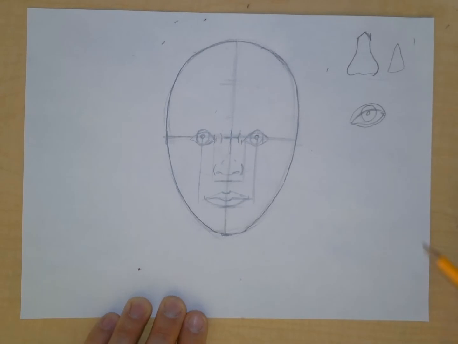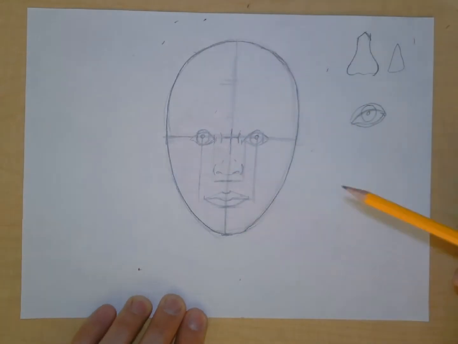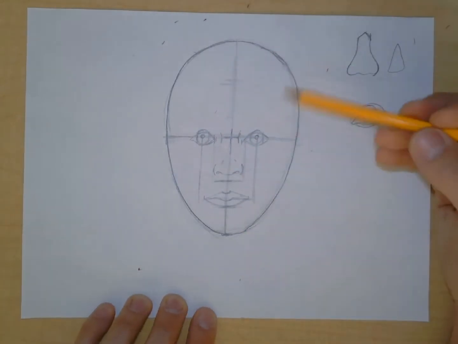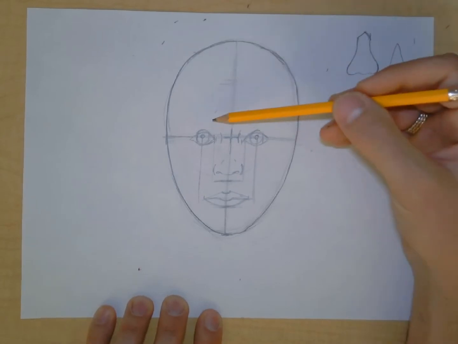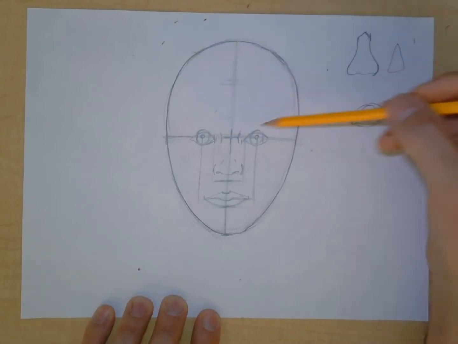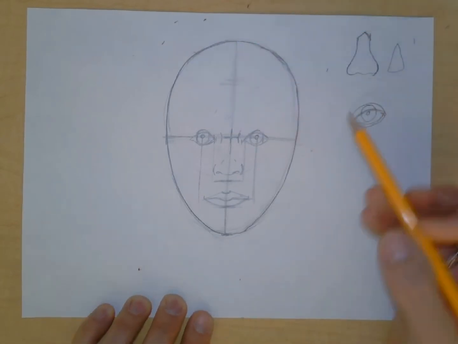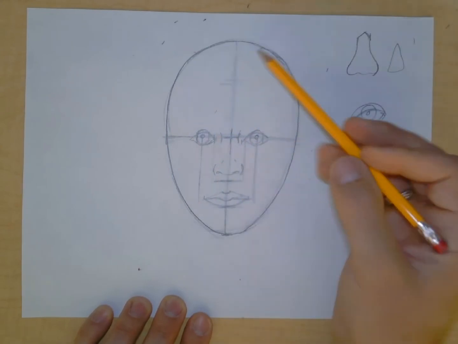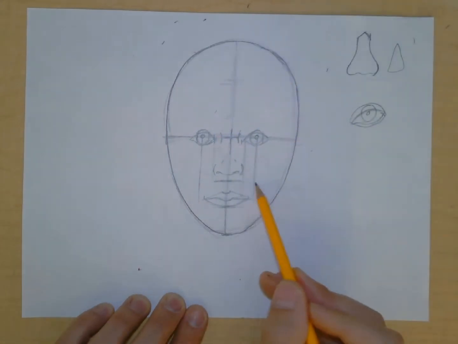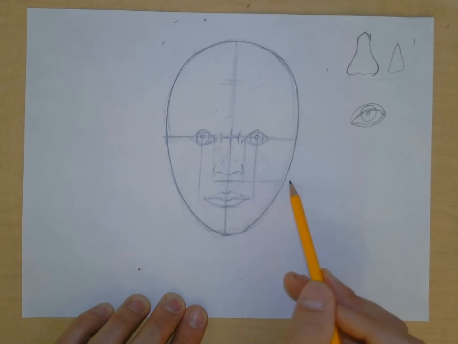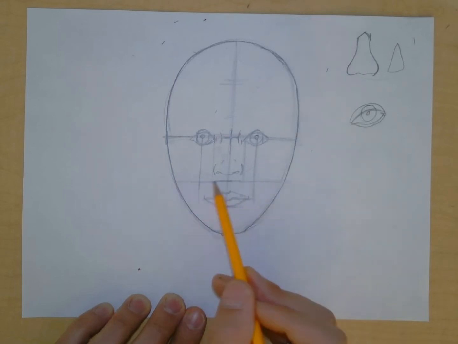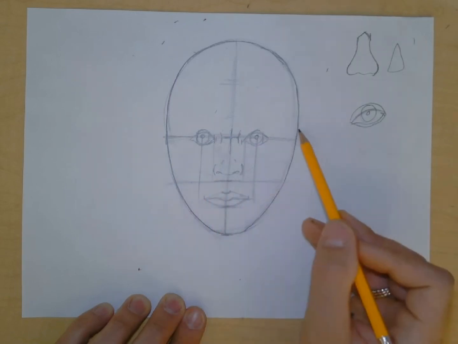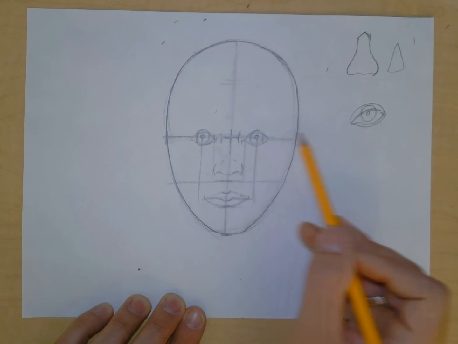Okay? So is this starting to look more like a face? Yes, sort of. So it looks funny now because it doesn't have eyebrows, and you can't really tell. This looks like a gigantic head, right? The last thing we need to do before we worry about all this section is the ears. Typically the ears won't go past this bottom line of the nose, and the top of them is going to be just slightly above the top of the eyelid.